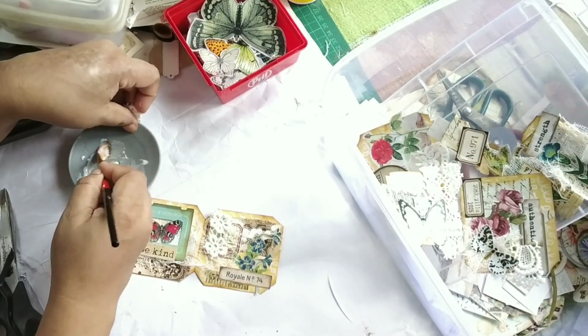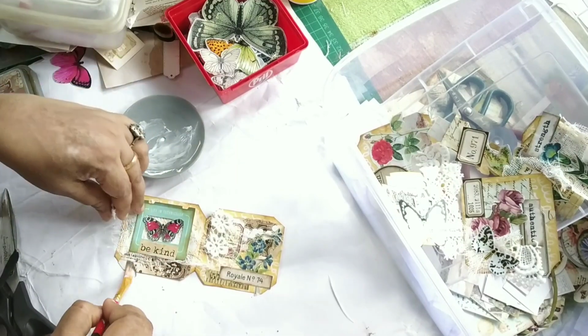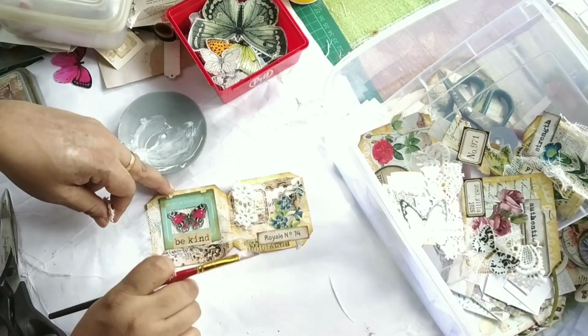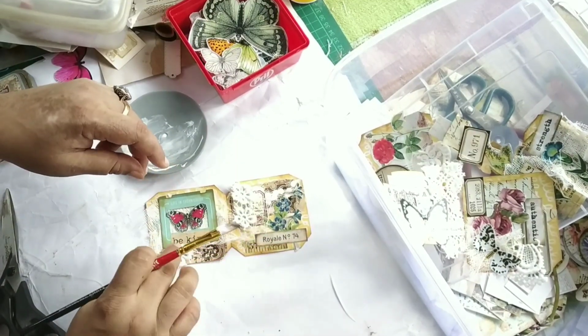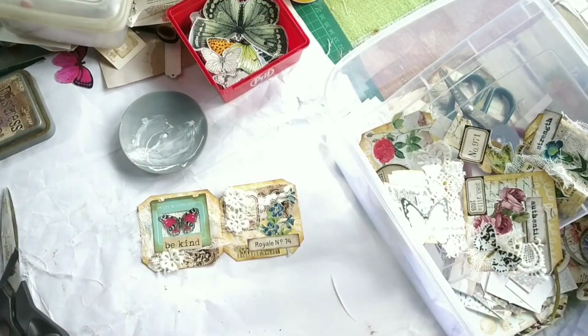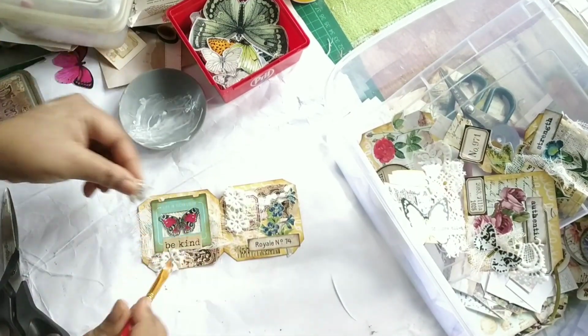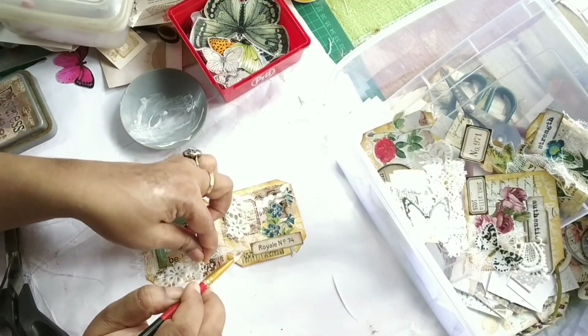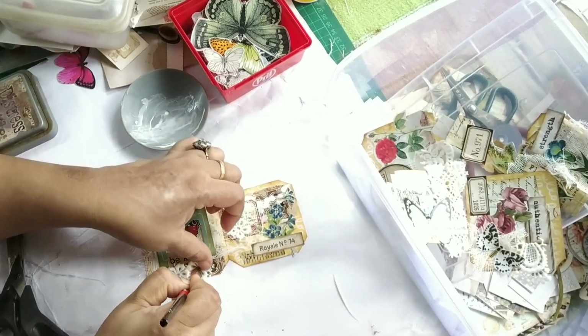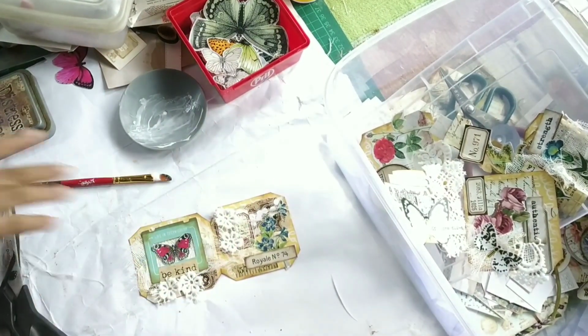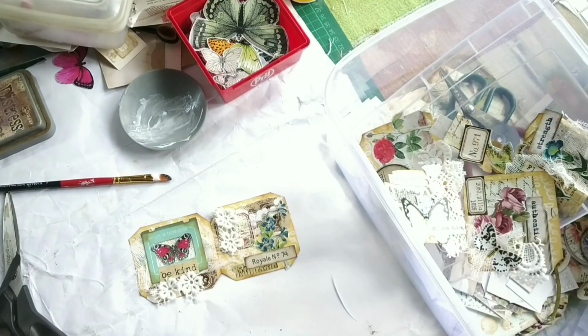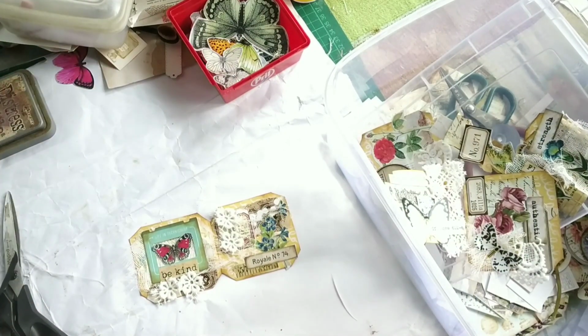So what I'll do is my next step will be just to glue these flowers down. Now I don't expect them to stick completely, but what I'll do is I'm going to just let them dry as much that I can run my sewing machine over these and they won't move. That's all I want.